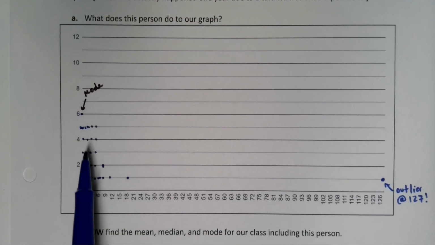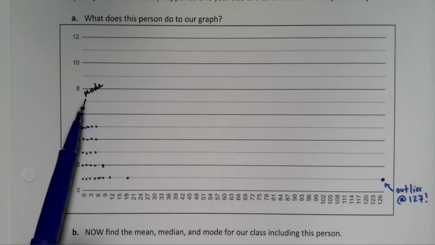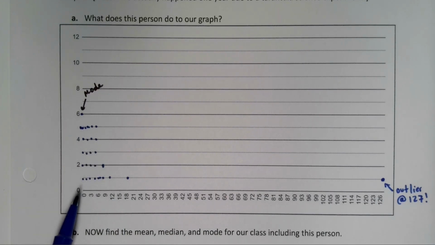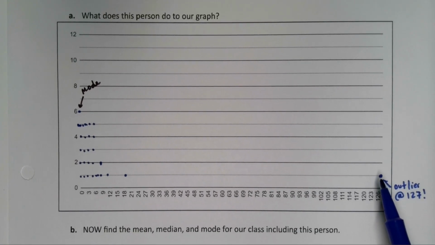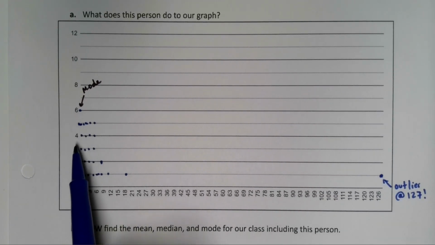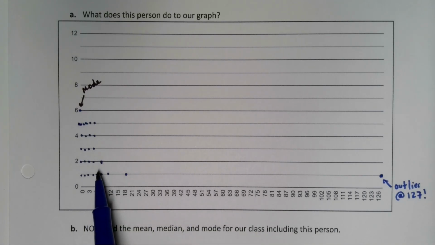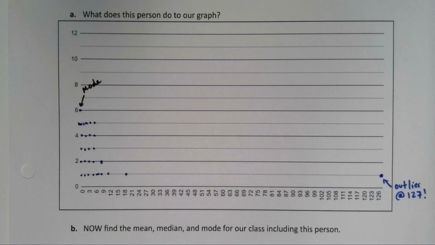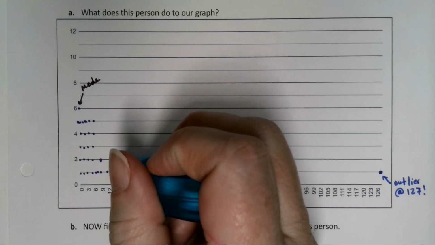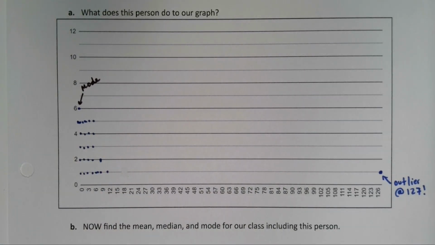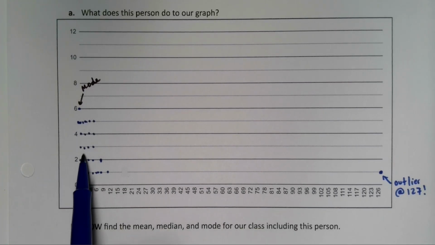So here's the graph. I kind of crammed it in over here. It's not great still. There's the mode, because it's still the tallest bar, which is 0. There's the outlier at 127. So we have our 6 dots at 0, 5 at 1, 5 at 2, 5 at 3. There's the 4, the 5, the 6, the 7, and the 8. It's not to scale. It was a very small graph, so it's all crammed in over here.